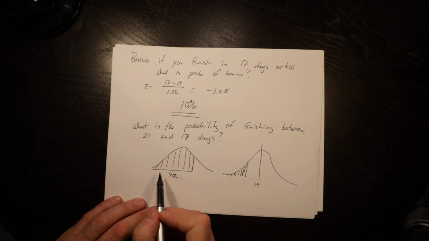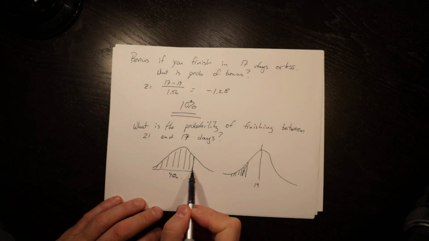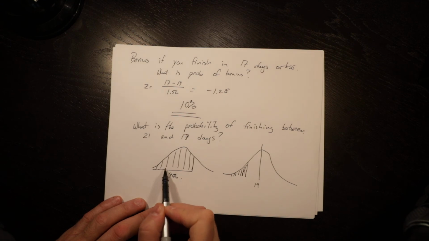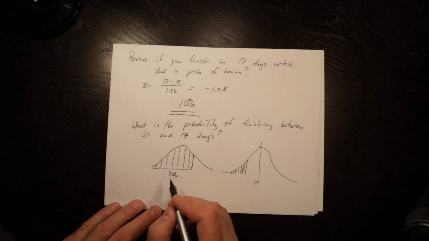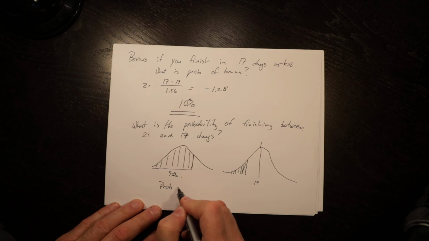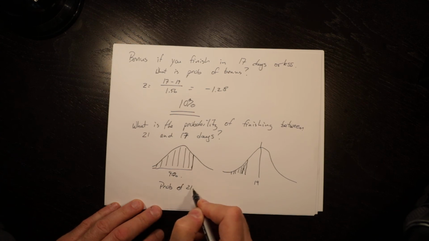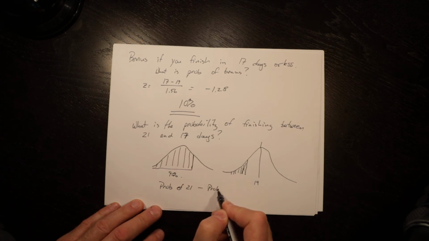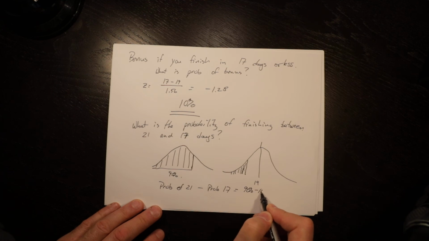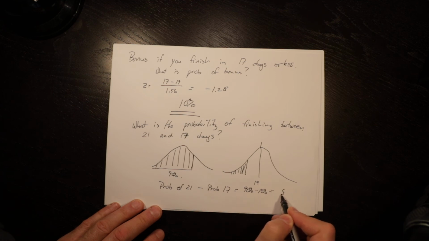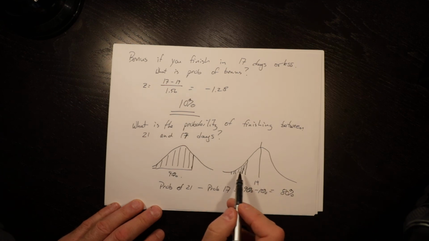So the probability of finishing in 21 days or less includes the probability of finishing in 17 days or less. We can then take the probability of 21 minus the probability of 17, which equals 90% minus 10%, or 80%.